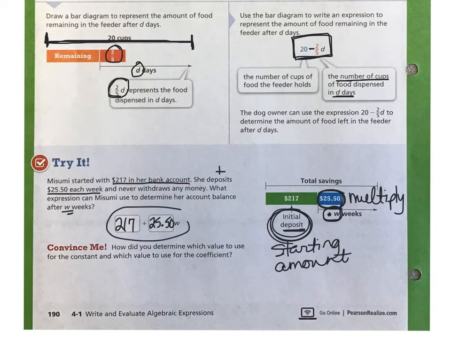So here's the expression that Misumi can use to determine her account balance after however many weeks she is saving money. Don't forget that you're multiplying the $25.50 times W, which is the number of weeks that she is saving money for her account.